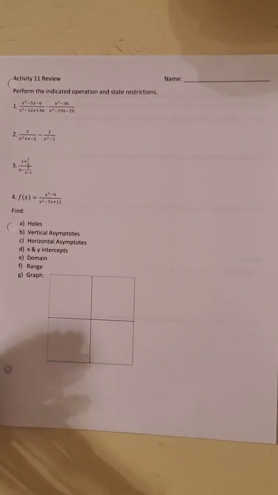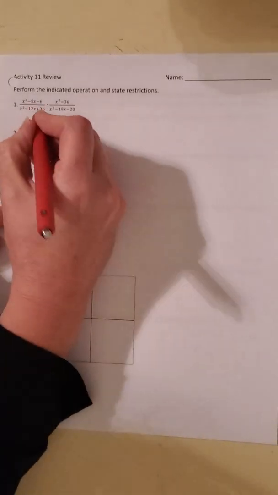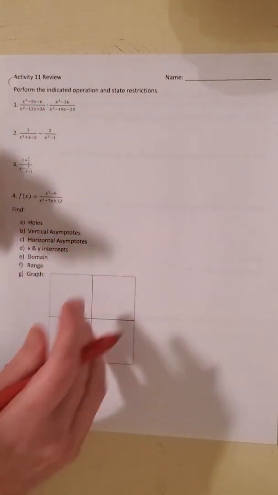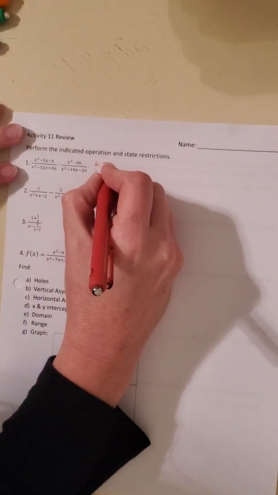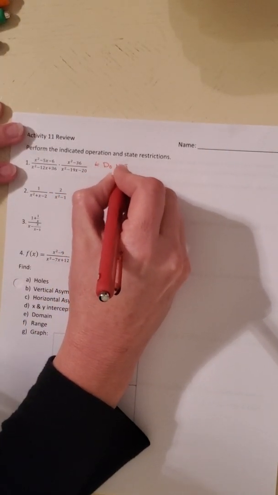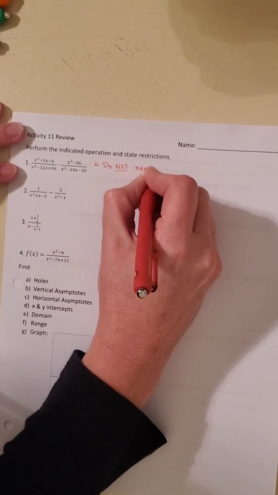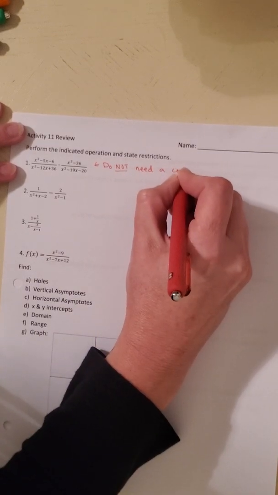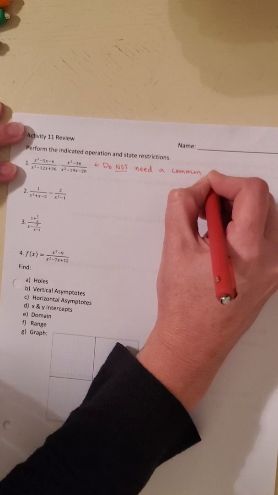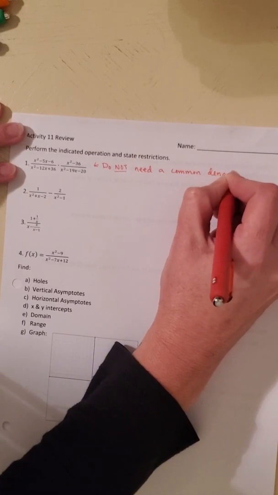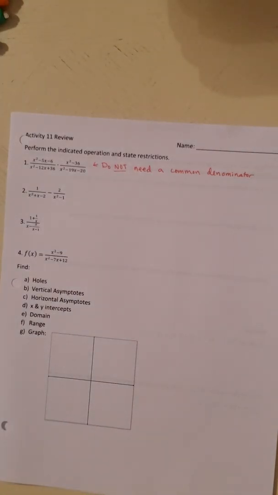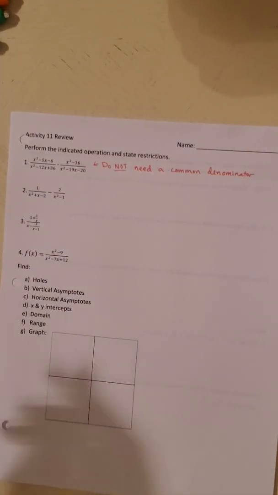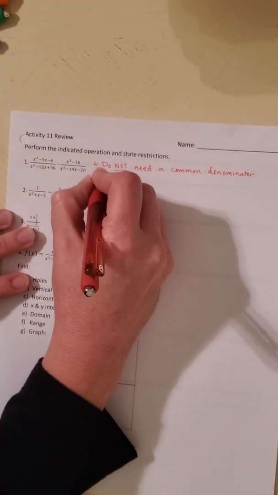All right, so just to remind you that this is multiplication right here. So when you're multiplying, you do not need a common denominator. Right? So you don't need to get a common denominator. All you're going to be doing is multiplying. So that's number one.